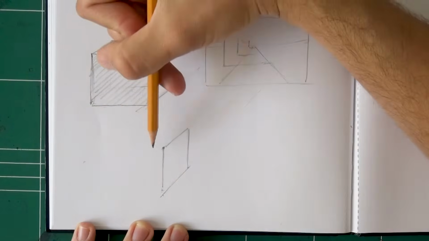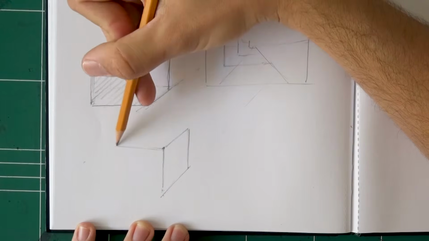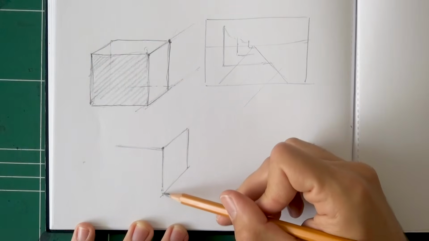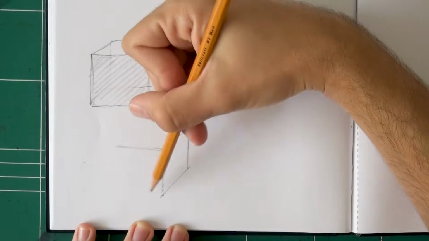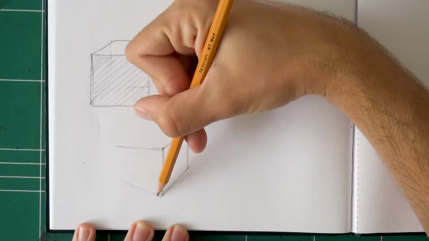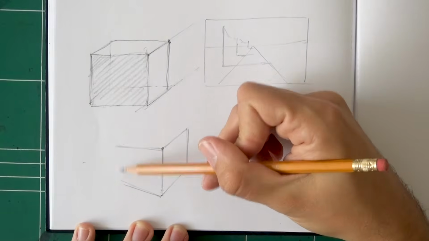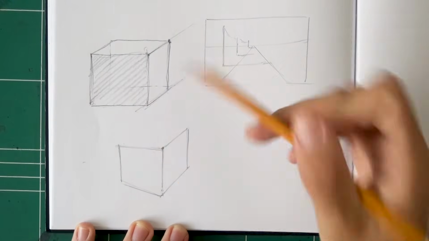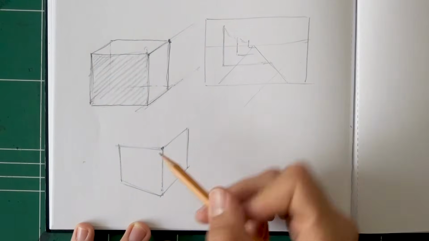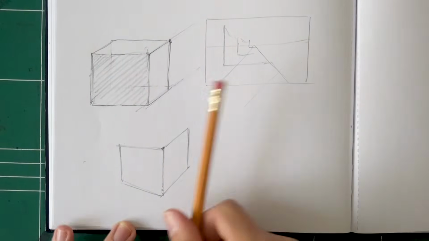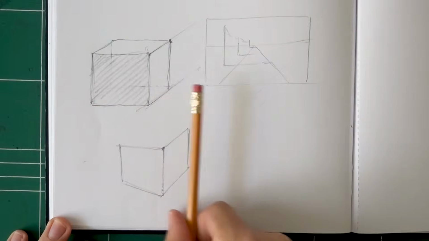Now we have the other side of the cube. This part is closer to us than this corner, so again, we have to squeeze it into perspective, and then we'll cut through here. Now one more important thing. This corner is closest to us. Notice how these lines also have this very gentle fanning to them.